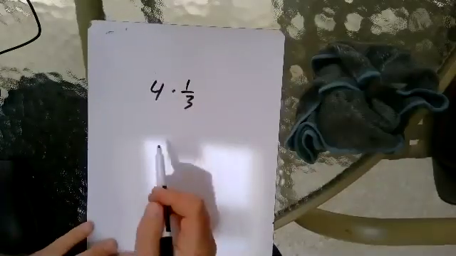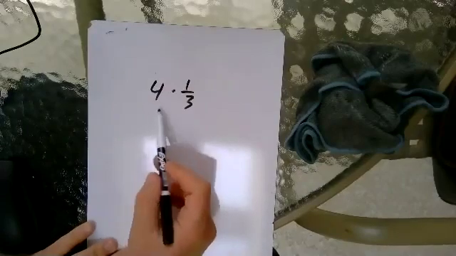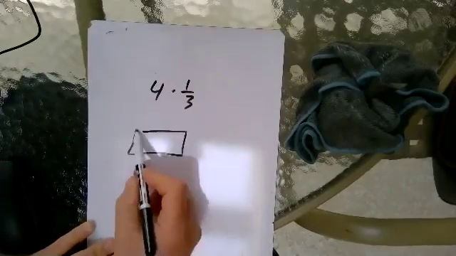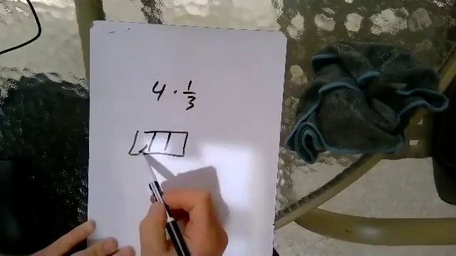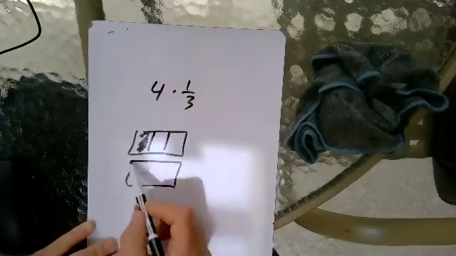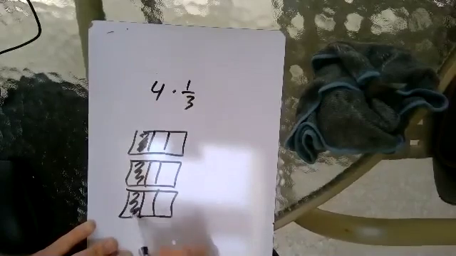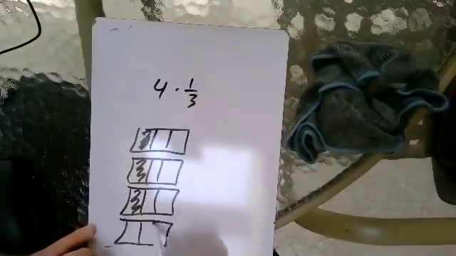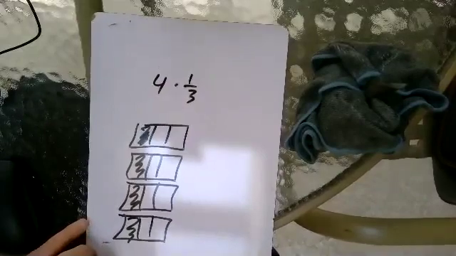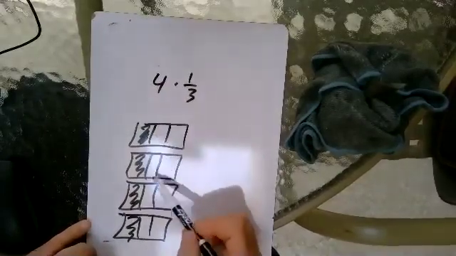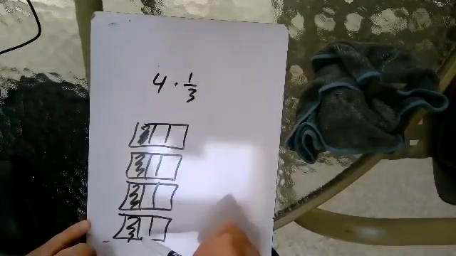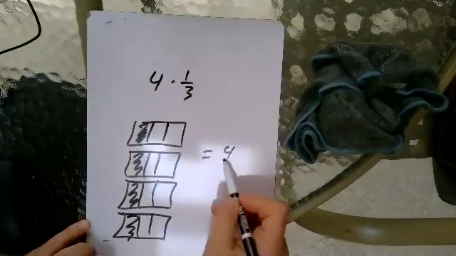The second skill that we're practicing today is multiplying a whole number by a fraction. And if we model that, we think about it like this. This is 1/3 once, 1/3 twice, 1/3 3 times, 1/3 4 times. So what does that give us? Well, 1/3, 2/3, 3/3, 4/3, which equals 4/3.